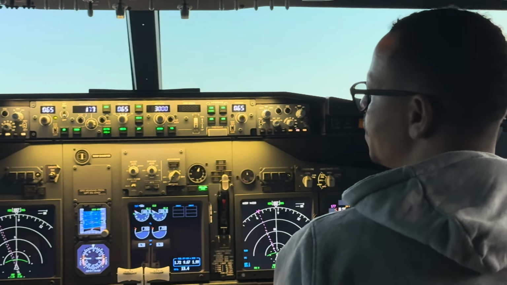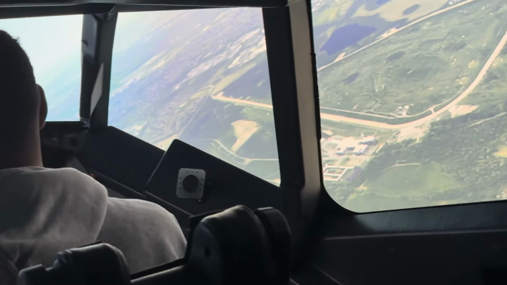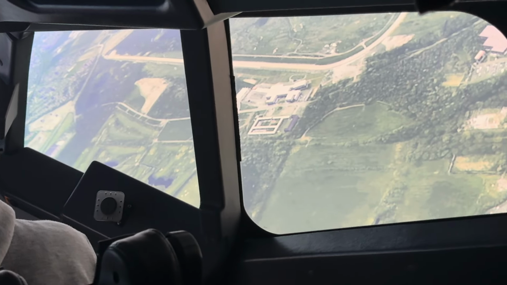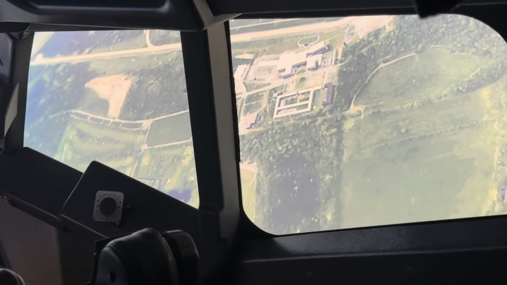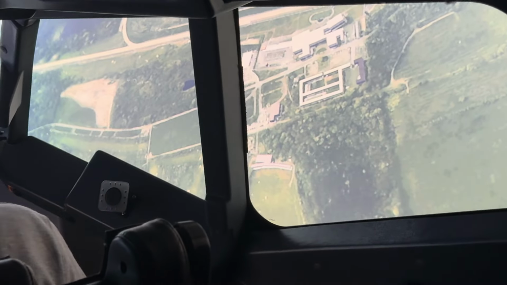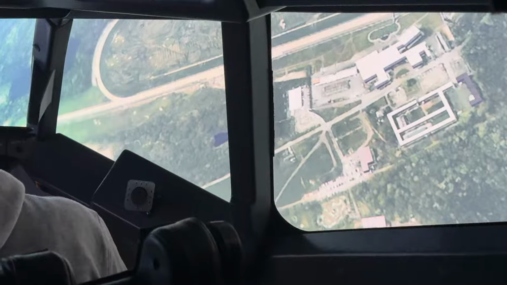Let's turn to the right. Very good. That's a good turn right there. That's it. Very good. And you want to be, you see those lines? Yeah. You don't want to exceed the big line. You see the big line? So let's turn to the left a little bit. Bring it back to the big line right there.